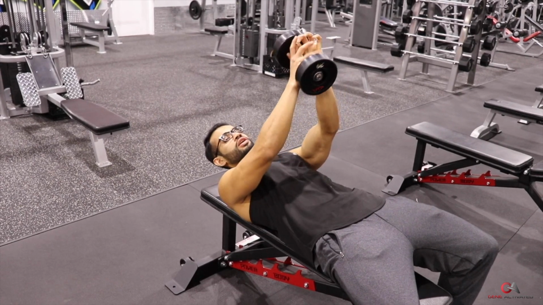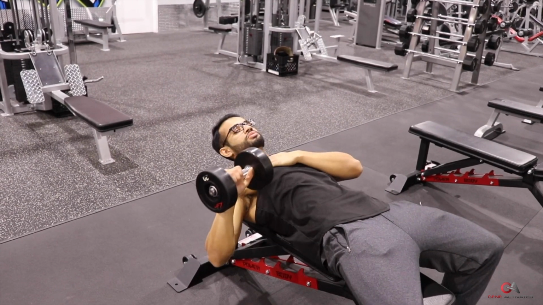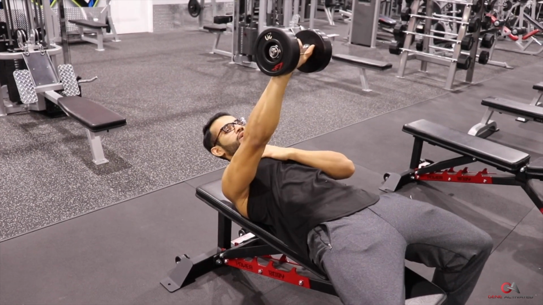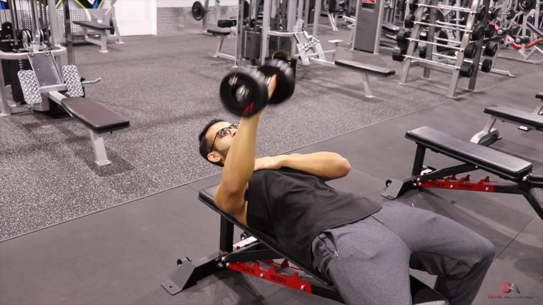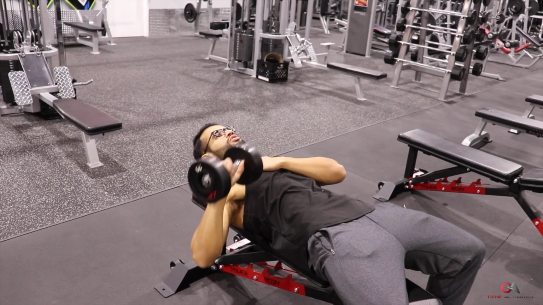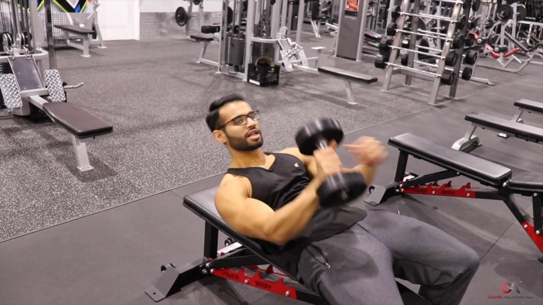Even though it's the same weight, because this is weaker, it's still gonna grow more than this one, because this is already stronger. So you're gonna recruit more muscle fibers here because it's a smaller muscle for now, and it's gonna catch up to this one. Eventually it will catch up. So this is one arm exercise that you can do for your chest imbalance.